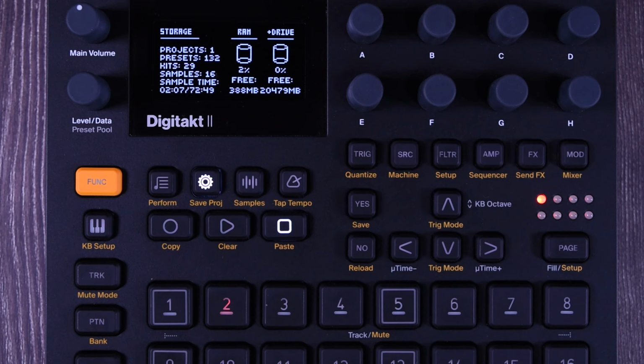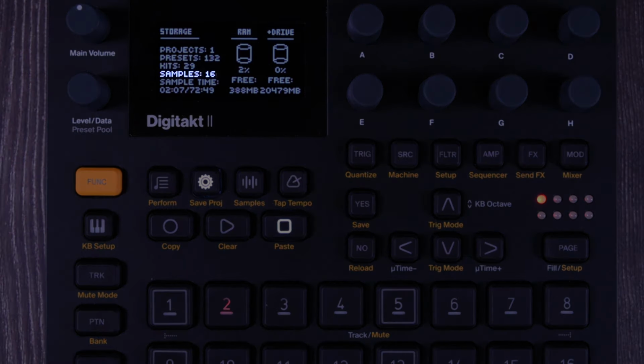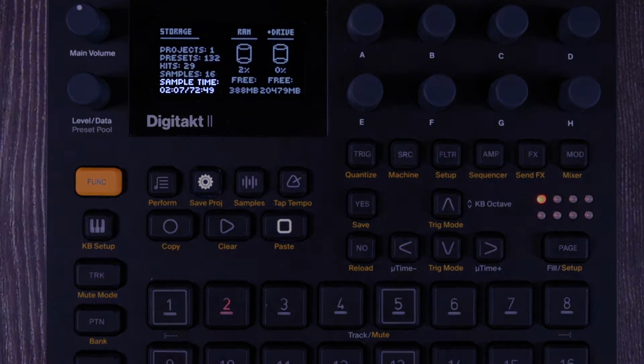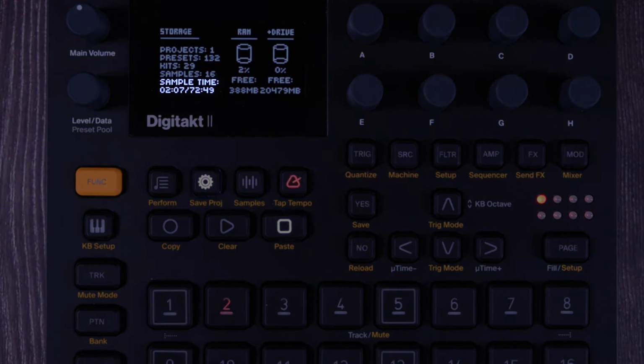And you have 20 gigabytes of storage. Then samples is how many samples you are using for this project. Remember, I am on a default project, so we get 16 default sounds. And then you see the sample time. This is the remaining sample time.